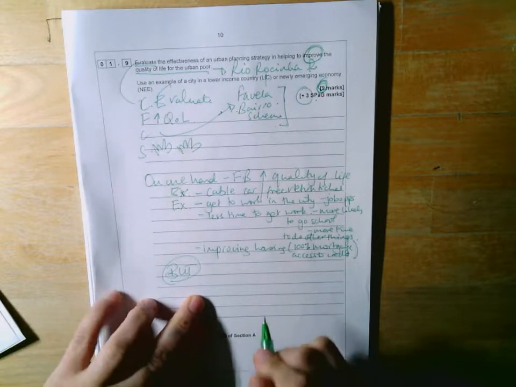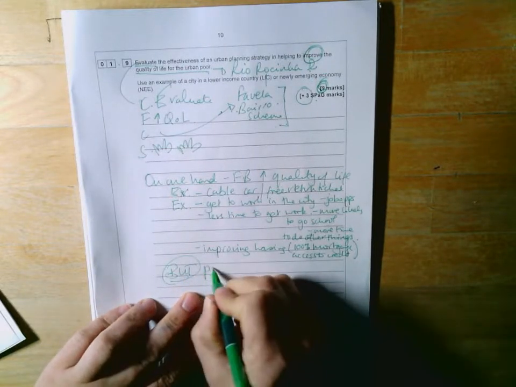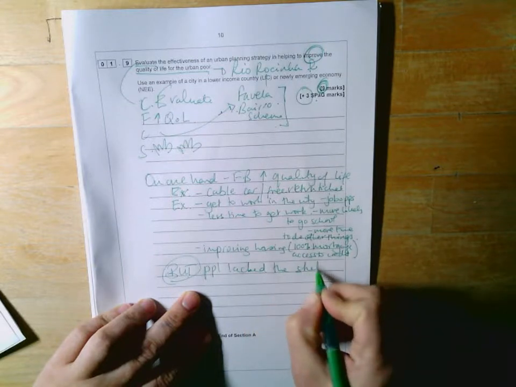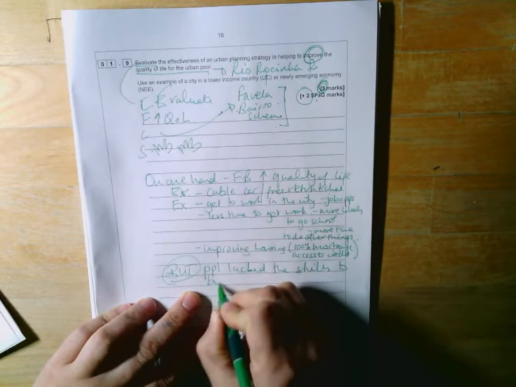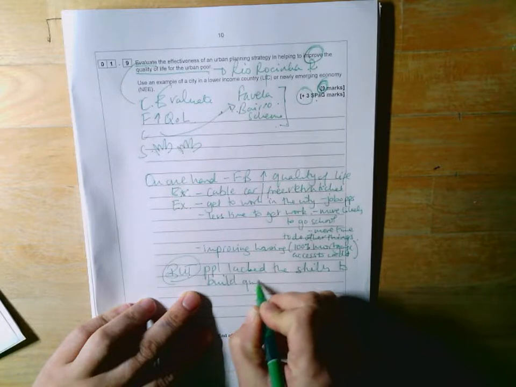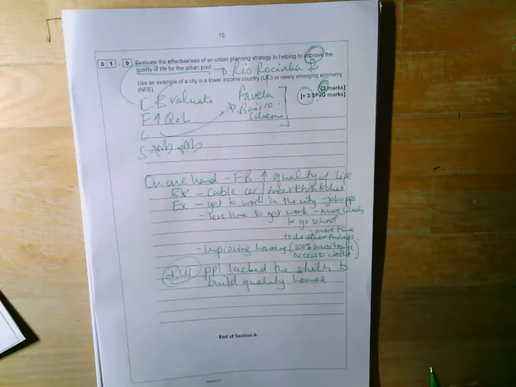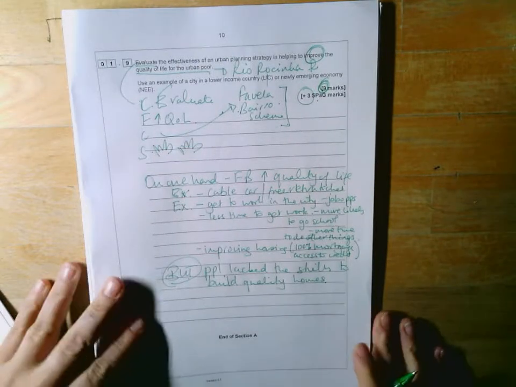What's the problem with this is that people lacked the skills to build quality houses, quality homes. Okay, so although it was good, it did improve quality of life, it wasn't perfect because of that fact.